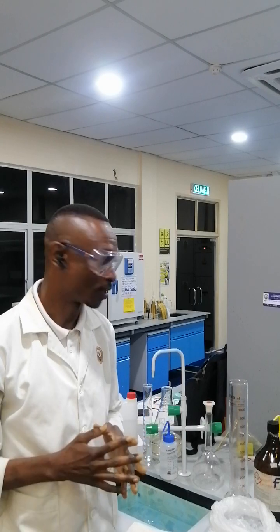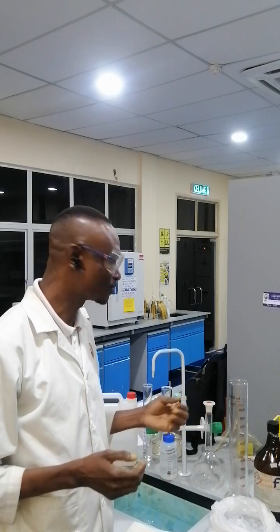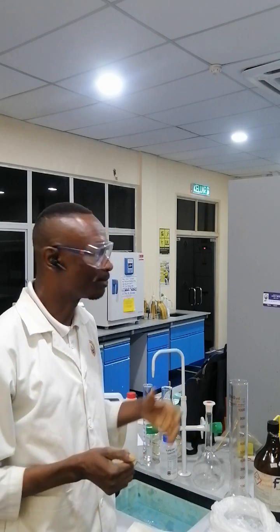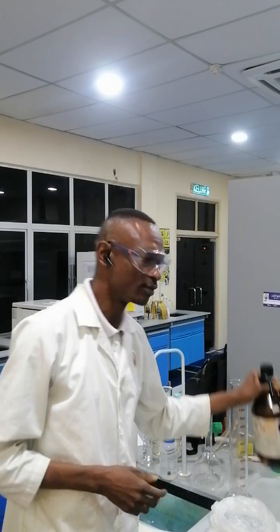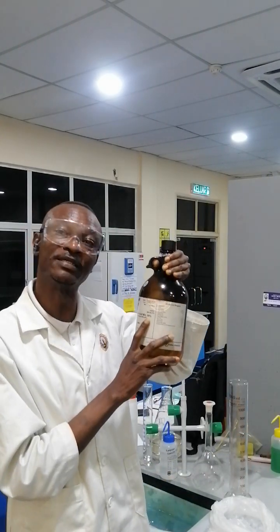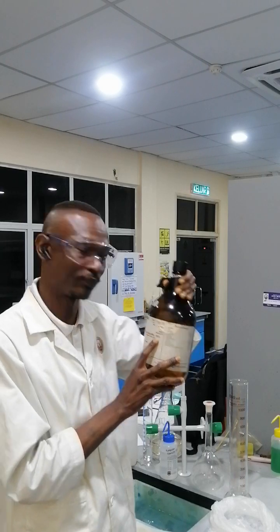Oftentimes in the laboratory, either as students or research scientists, we are faced with the responsibility of making our own solution at the required concentration for use. Today, I'm faced with the task of preparing 1 liter of 72% sulfuric acid from a stock solution of 98% sulfuric acid.